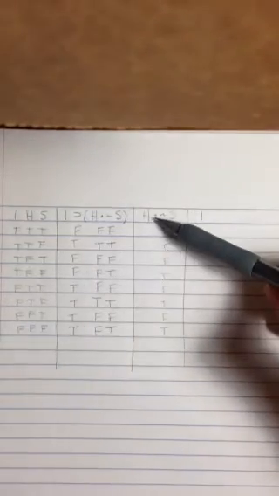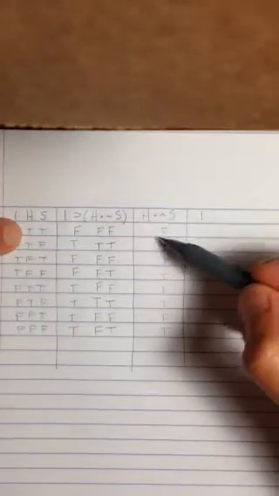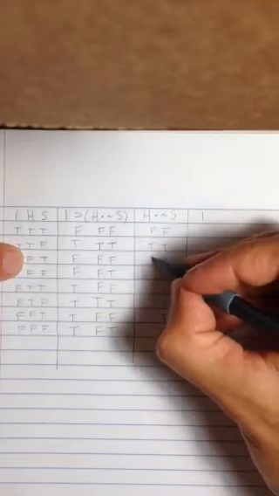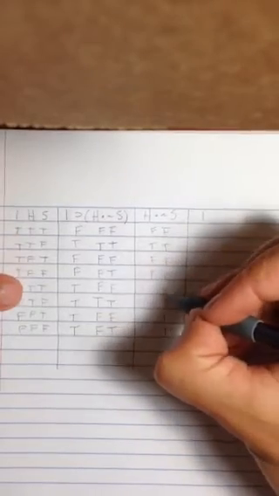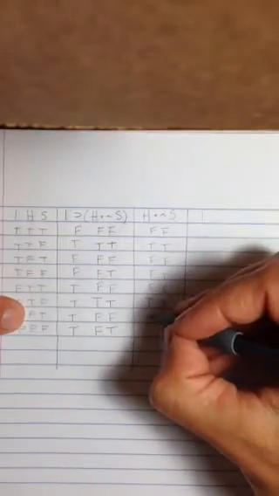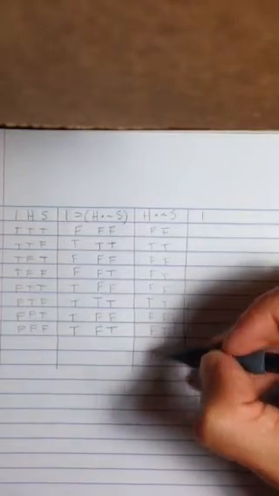Conjunction is only true if both inputs are true. So on the top row, we've got true dot false, that's false. True dot true is true. False dot false is false. False dot true is false. True dot false is false. True dot true is true again. False dot false is false. And false dot true is false. Again, this column doesn't matter anymore. We only used it to calculate this one.